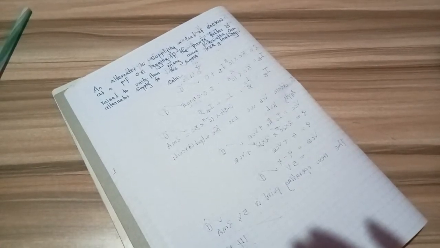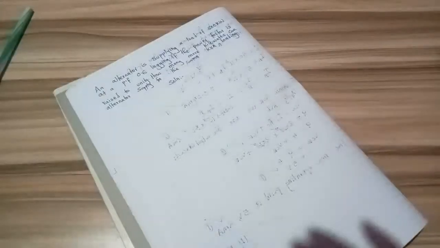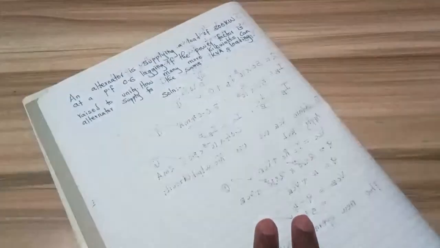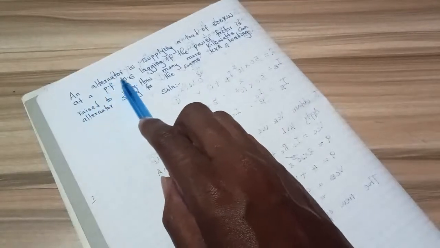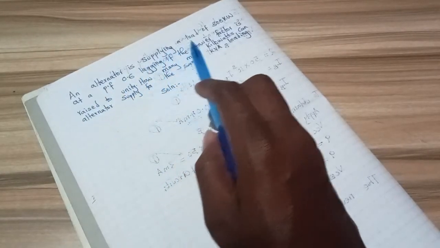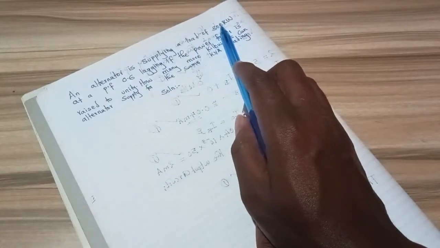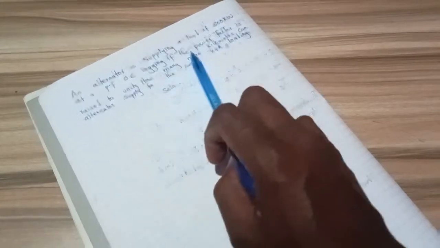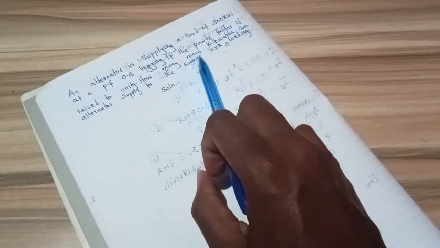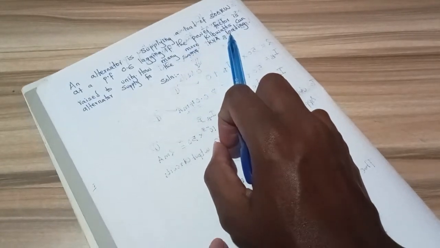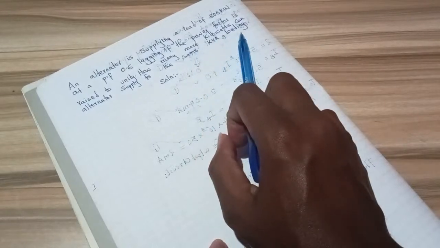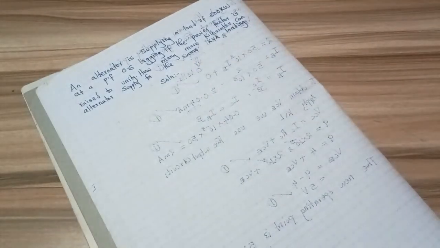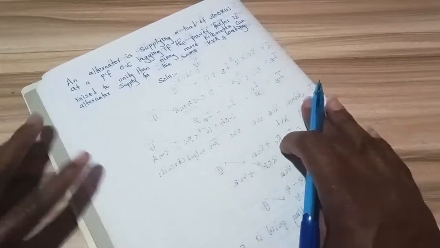Today I want us to do some power factor calculations, and with me here is a question. The question reads: an alternator is supplying a load of 300 kilowatts at a power factor of 0.6 lagging. If the power factor is raised to unity, how many more kilowatts can the alternator supply for the same kVA loading?